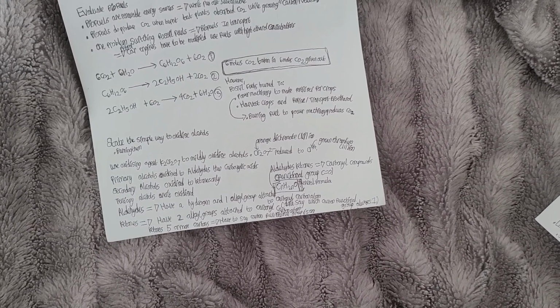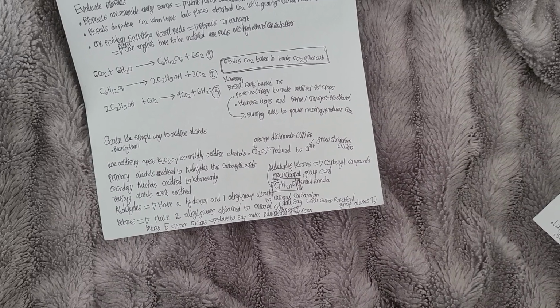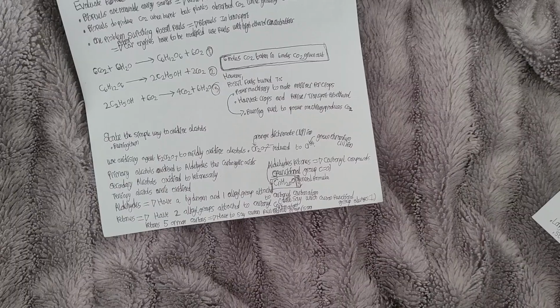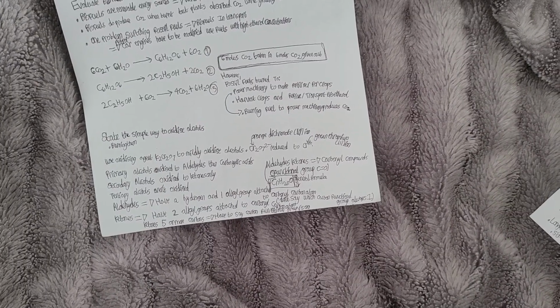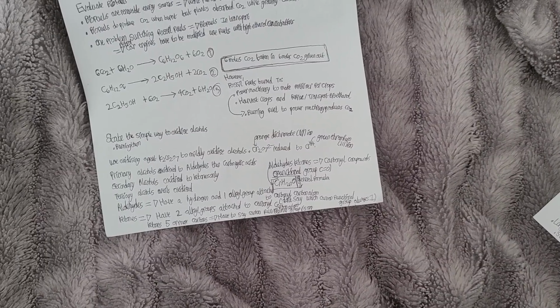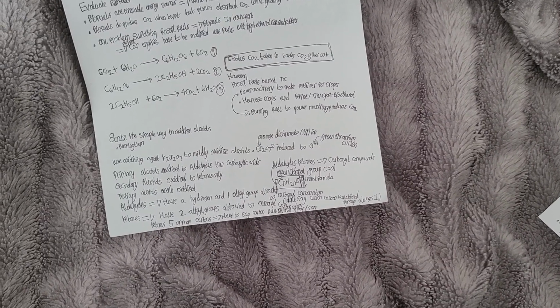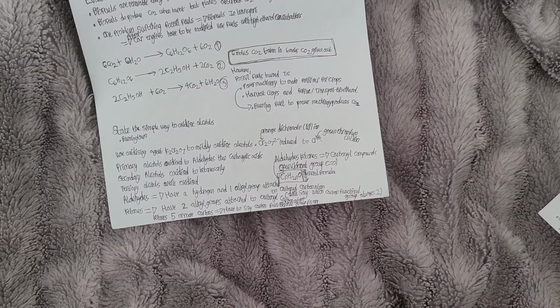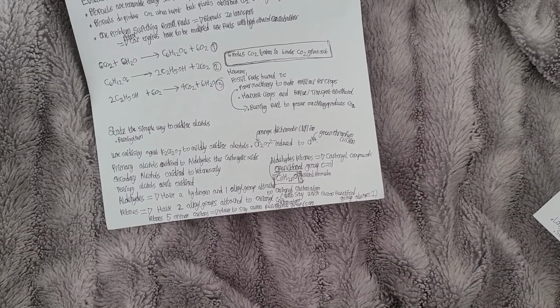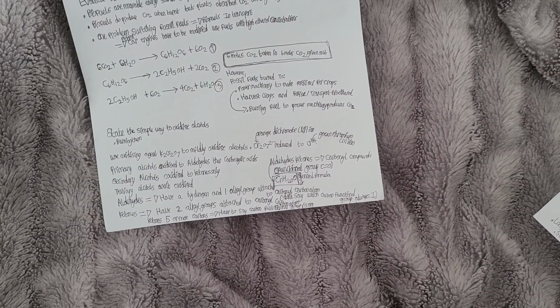Primary alcohols oxidize to aldehydes and carboxylic acids. Secondary alcohols oxidize to ketones only. Tertiary alcohols are not oxidized. Aldehydes have a hydrogen and one alkyl group attached to the carbon atom. We don't need to say which carbon the functional group is on, it's always 1. Ketones have two alkyl groups attached to the carbon atom. For ketones with 5 or more carbons, we have to say which carbon the functional group is on.